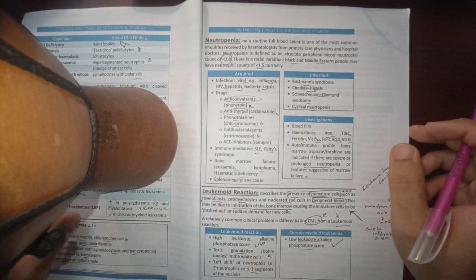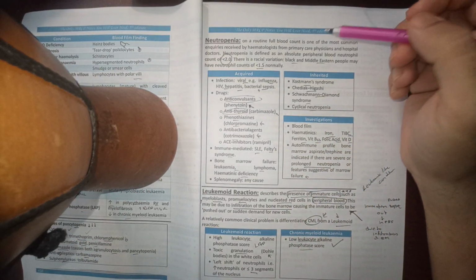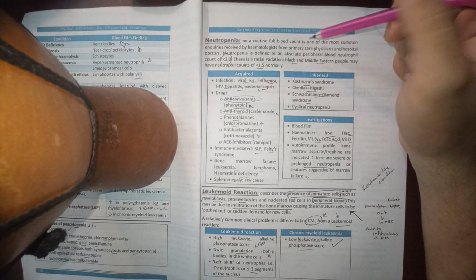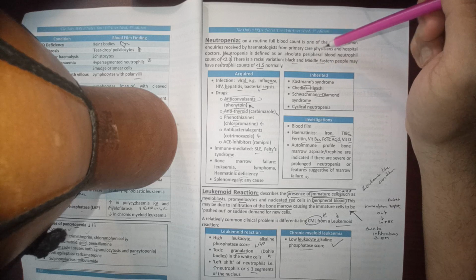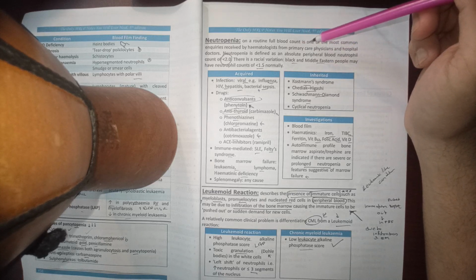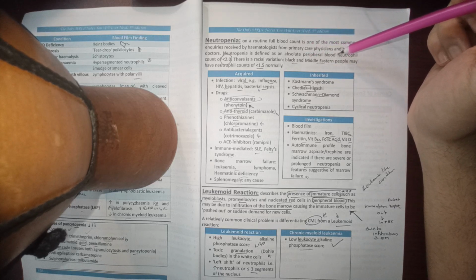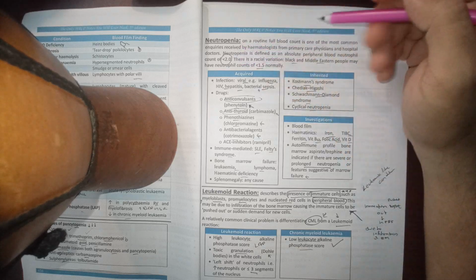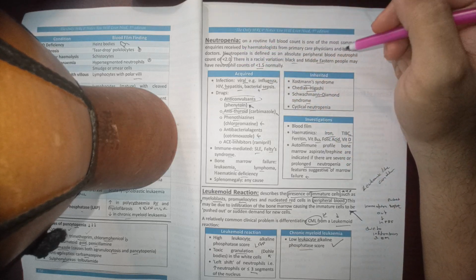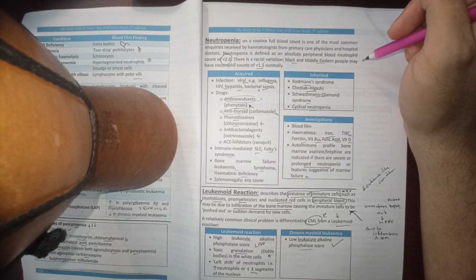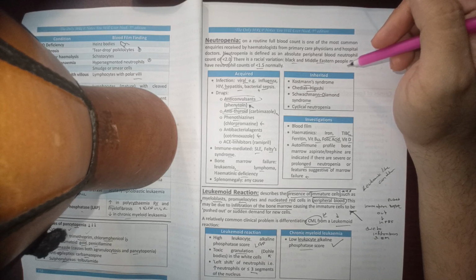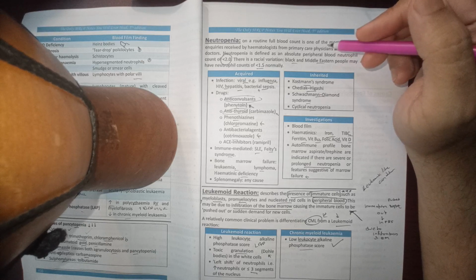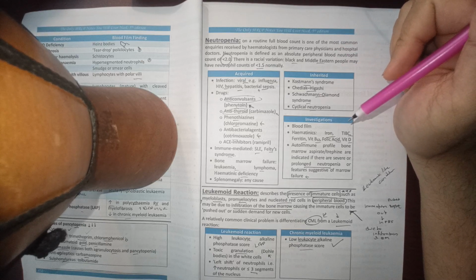Okay, neutropenia, not pancytopenia. Neutropenia is where neutrophils are low. On routine full blood count, it is one of the most common inquiries received by hematologists from primary physicians and hospital doctors. Neutropenia is defined as an absolute peripheral blood neutrophil count of less than 2. There is racial variation, so Black and Middle Eastern people may normally have a neutrophil count of more than 1.5. But usually, you see oncological patients, like post-chemotherapy patients, with these presentations.